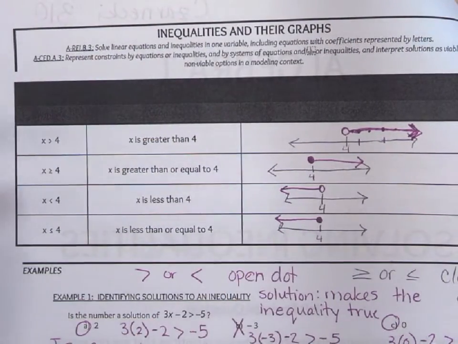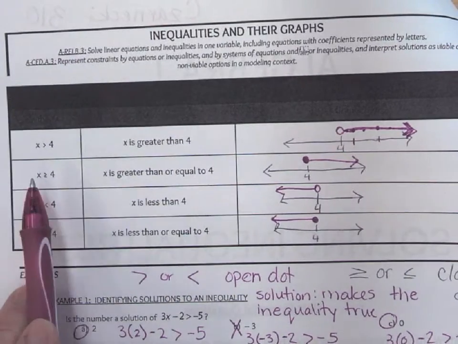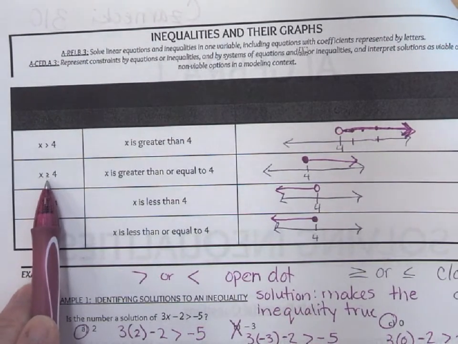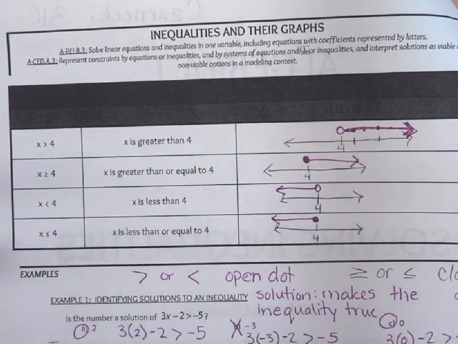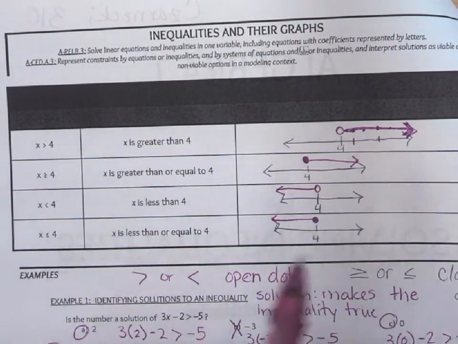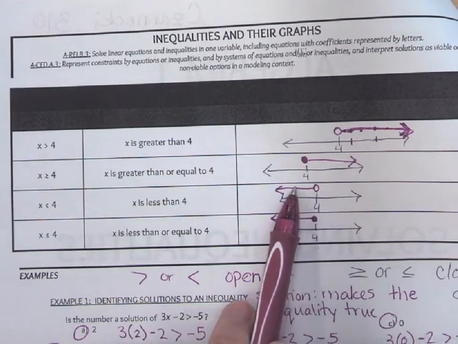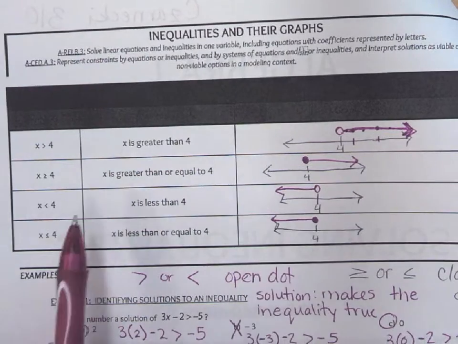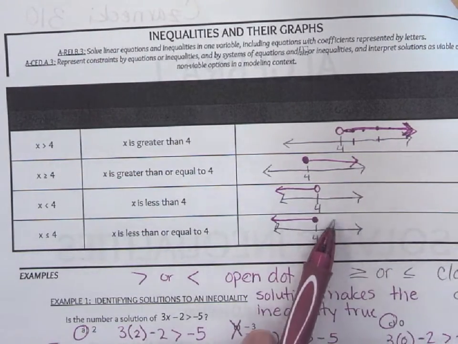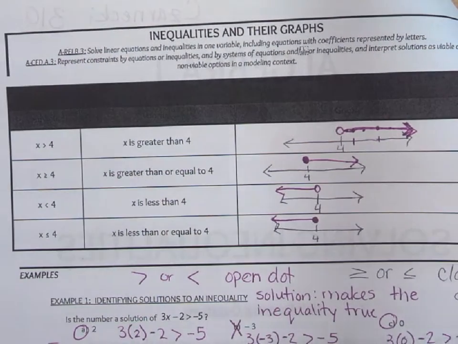And remember, with our symbols, to tell the difference, if it's equal to, it has the little line underneath the symbol, okay? For less than, open dot, shade to the left. And for less than or equal to, a closed dot, also shade to the left.